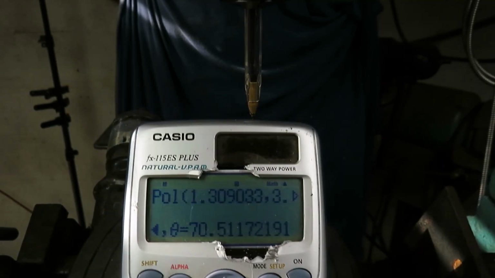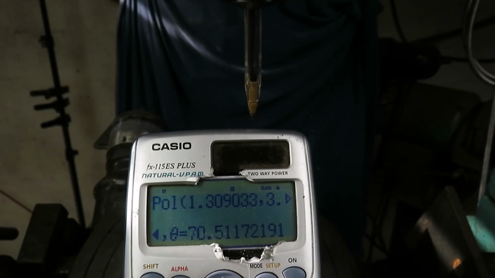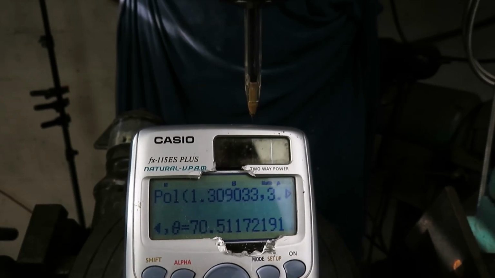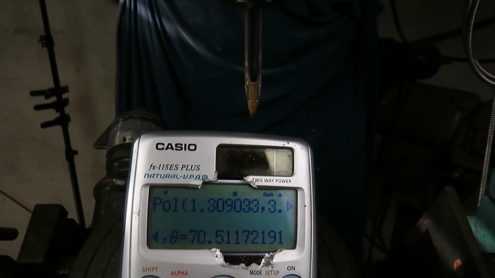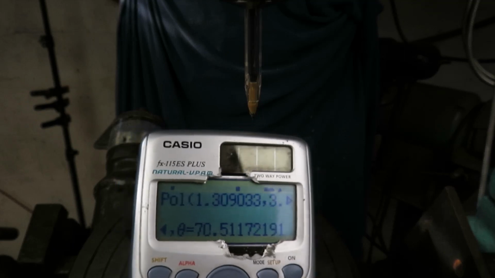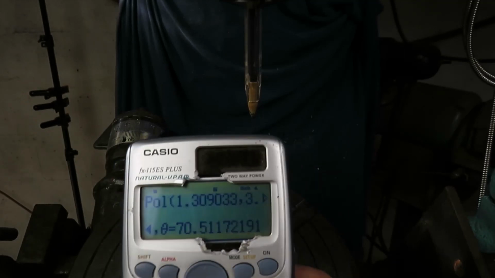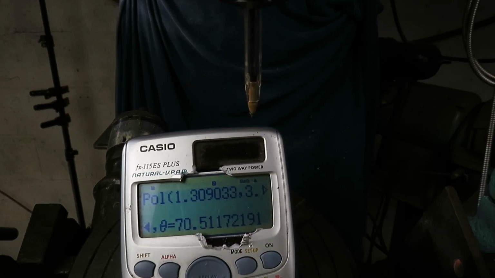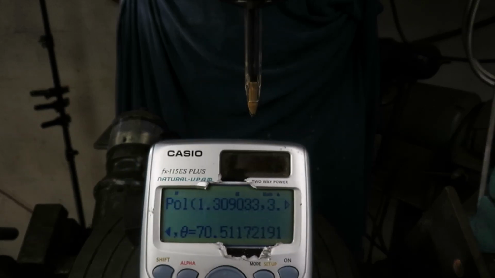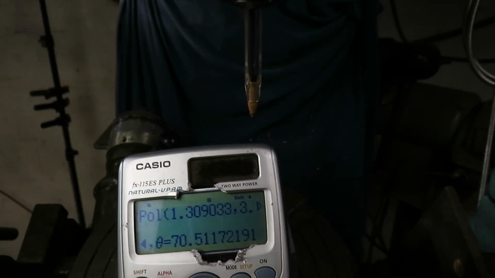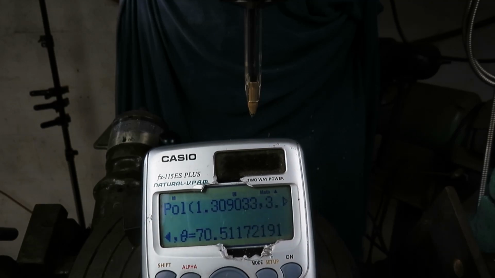All right, so this calculator did all that trig for you. All you had to do was enter where it was in XY, and it gave you the other set of coordinates, radius and theta: distance from the center and distance around the circle, or the angle. Okay, so we tilted though.